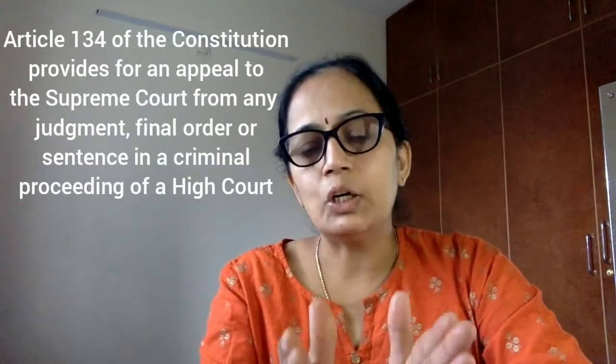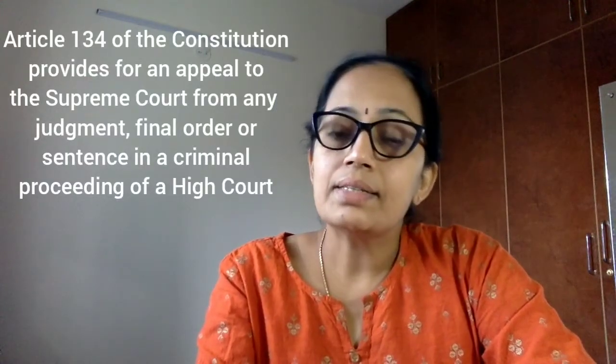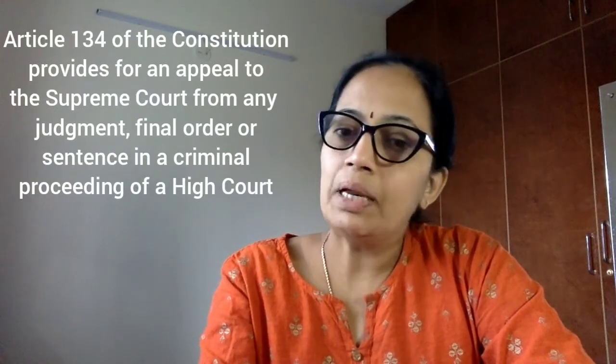Here one more provision is provided. The parties may urge before the Supreme Court under Article 133 clause 2 that a question of law as to the interpretation of the Constitution was wrongly decided in the High Court. Then the Supreme Court also hears such cases under Article 133. Next, Article 134 involves criminal proceedings.